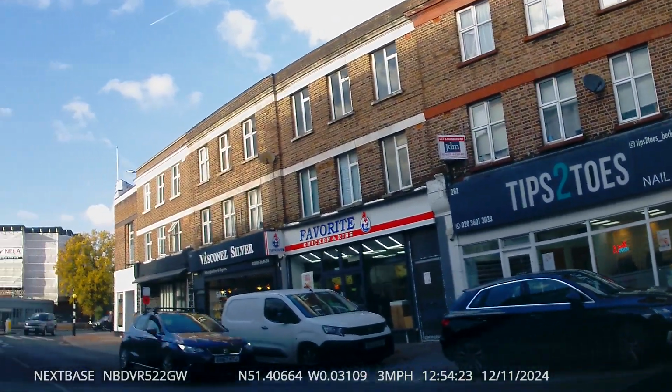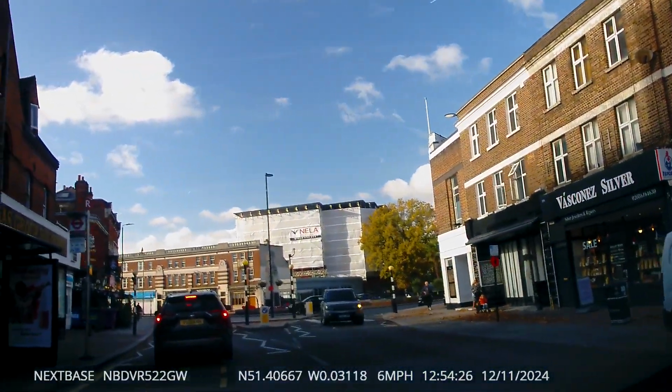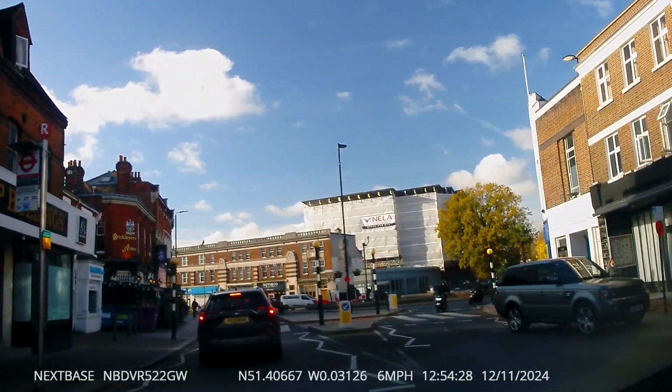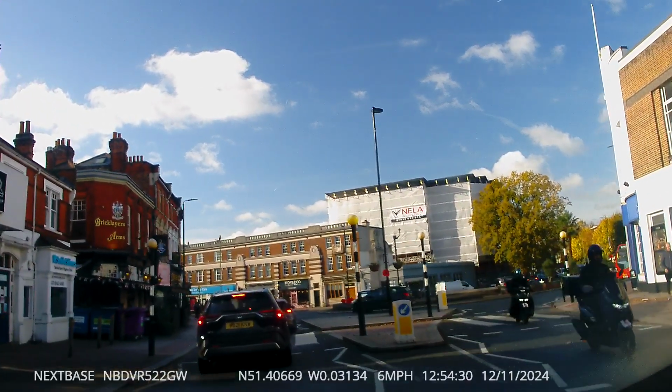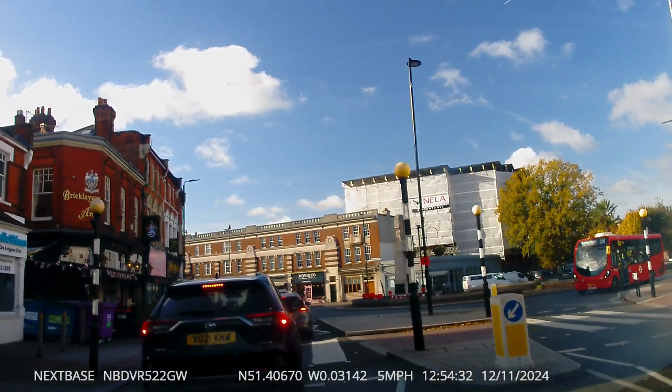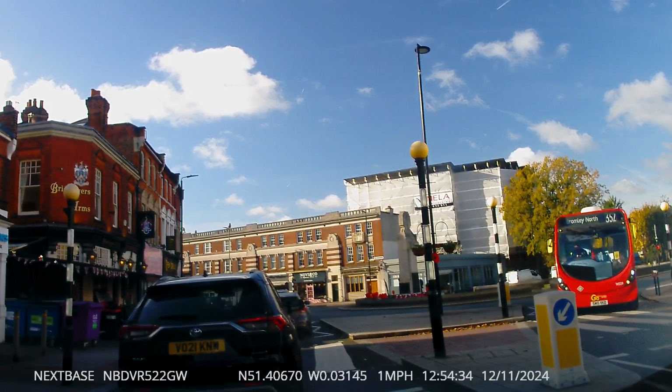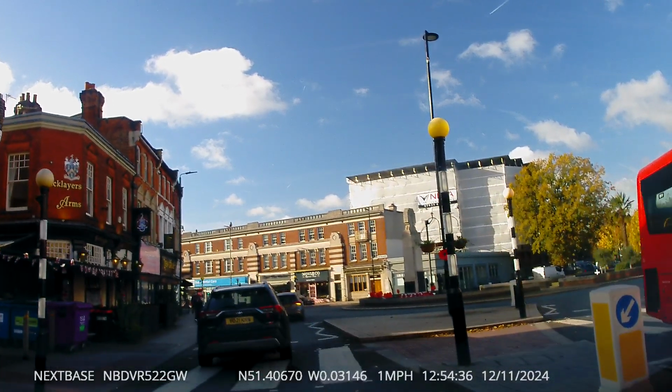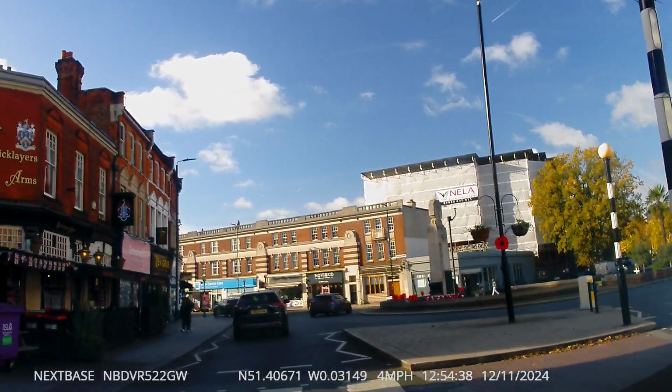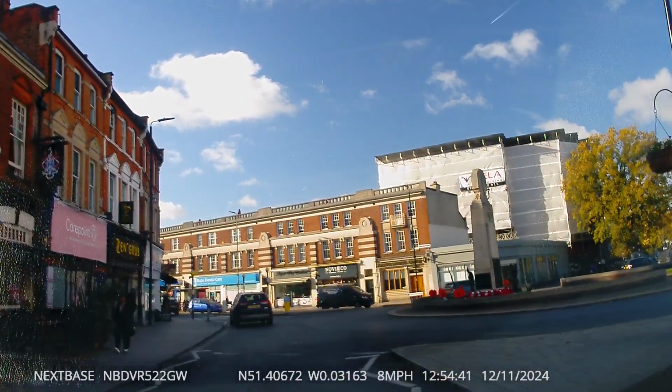Now it's safe, I can go. Now I'm going to turn right. You think you can do that by yourself, David? Yeah, I'll try it. So, mirrors, signal right. I'm not going to block the crossing, just in case any pedestrian comes. There's no pedestrian nearby. Look to my right.